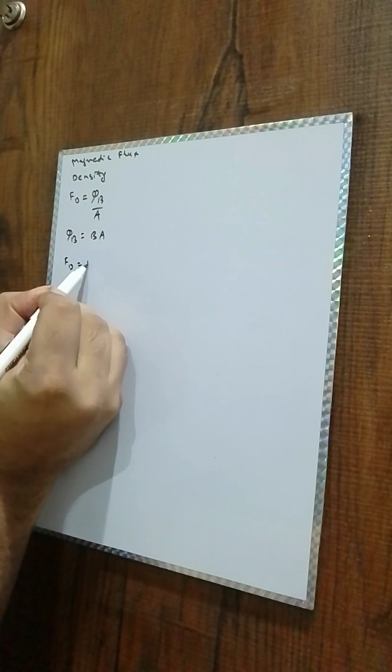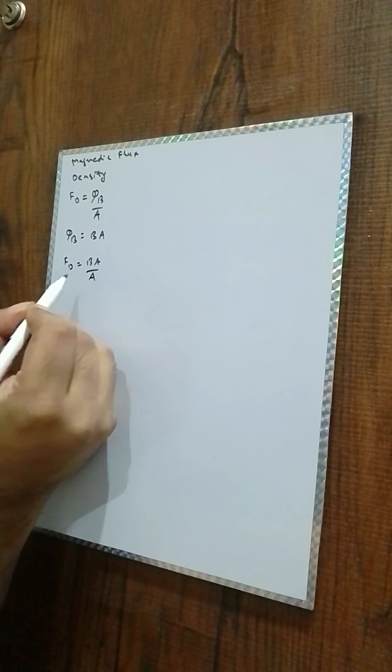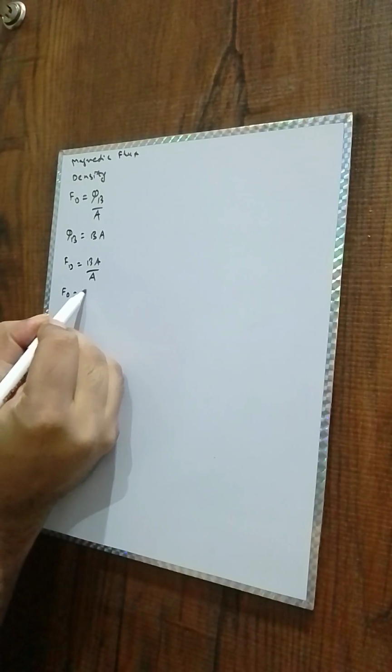So flux density is equal to BA by A. So flux density is B.